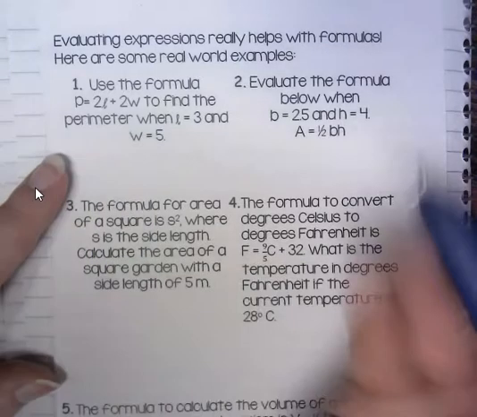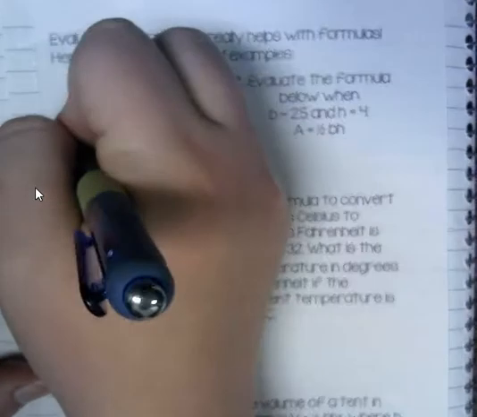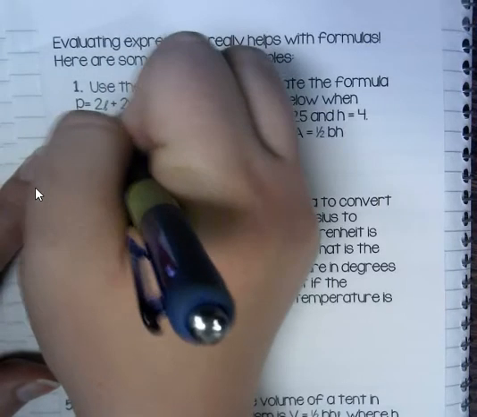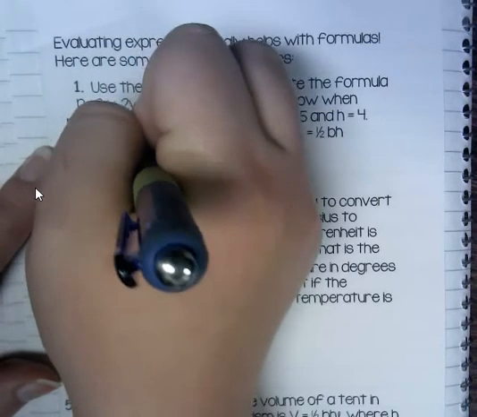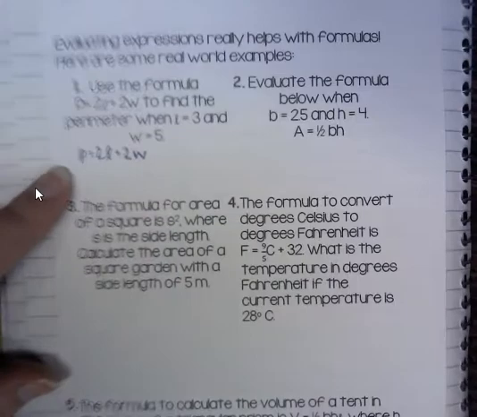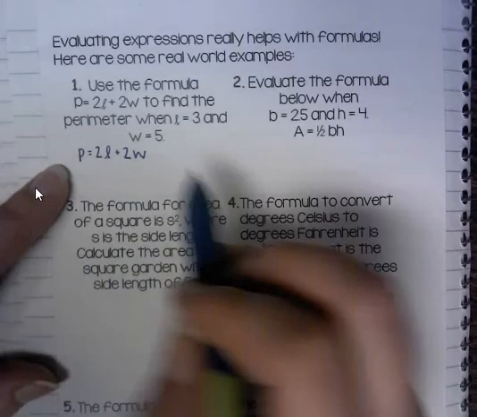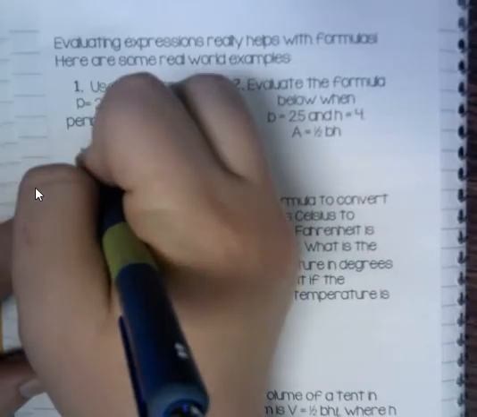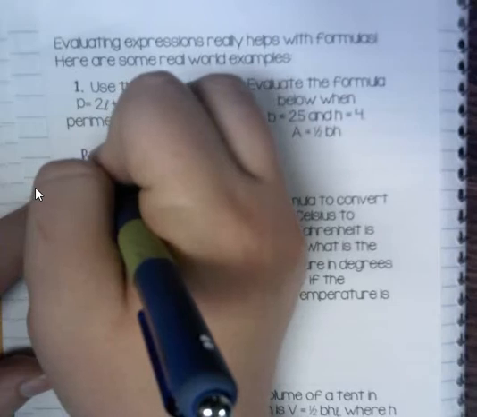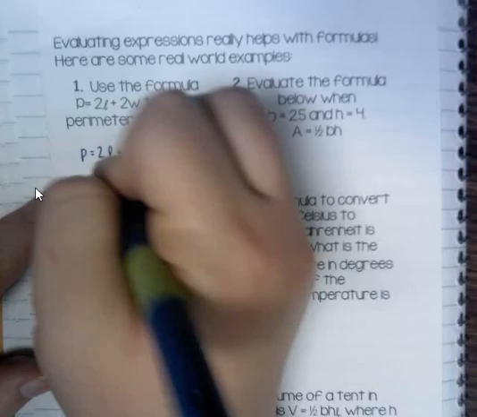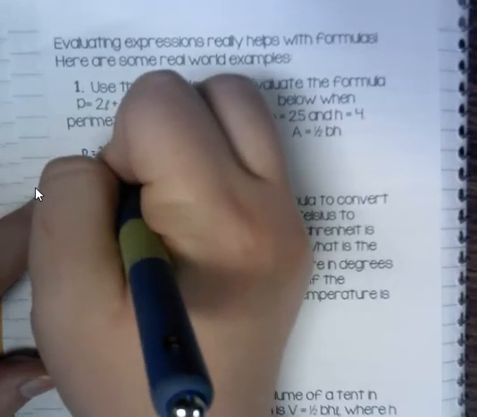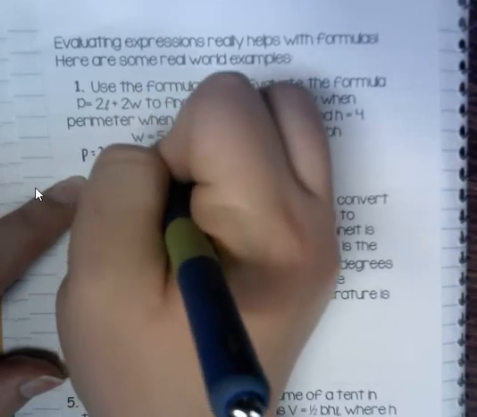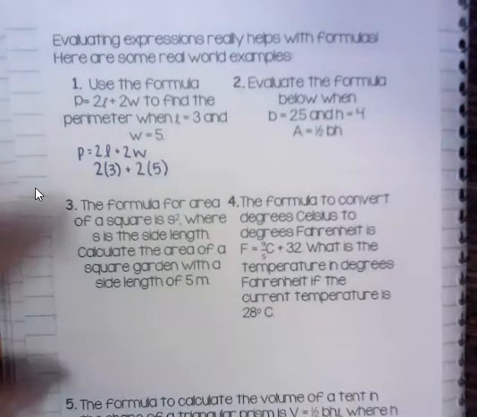Okay, my formula is P equals 2L plus 2W. L equals 3 and W equals 5. So I'm going to rewrite this as 2 parenthesis 3 close parenthesis plus 2 parenthesis 5 close parenthesis.